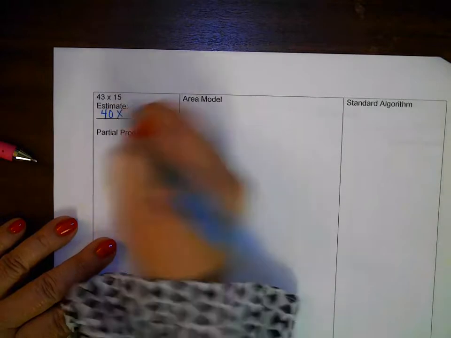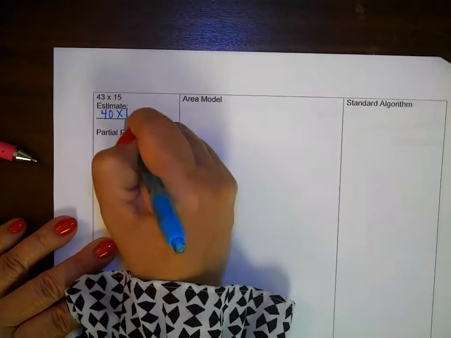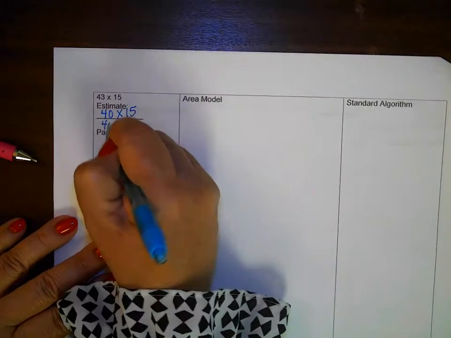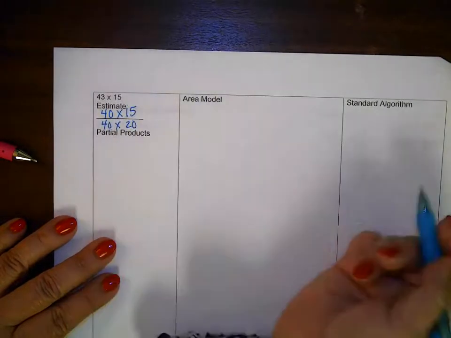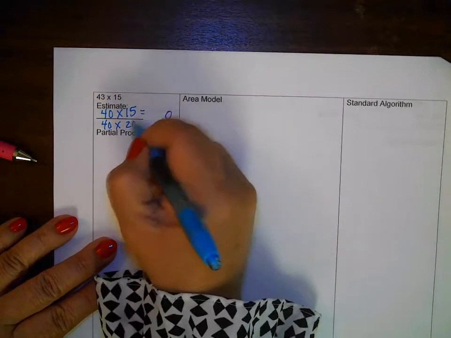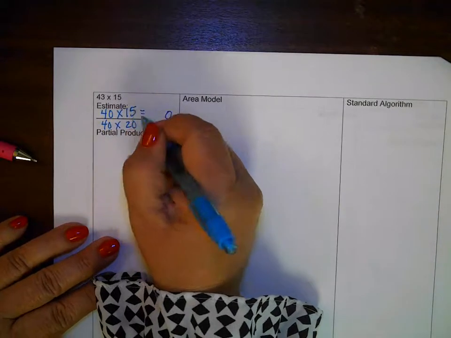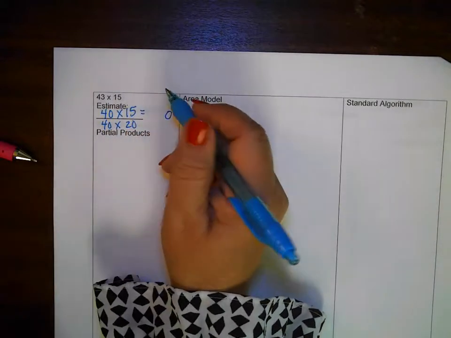If I did it this other way, I'm going to put my little squiggly. I have 2 zeros. 4 times 2 equals 8. So let's see what we have here. Now, 43 times 15. And remember, at any time you need to pause it, pause me and then unpause me when you're ready to move forward.